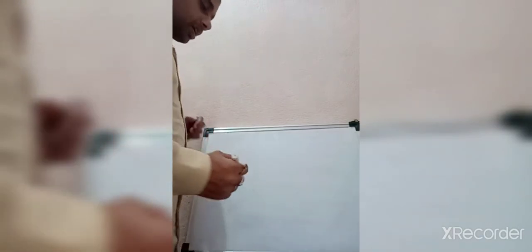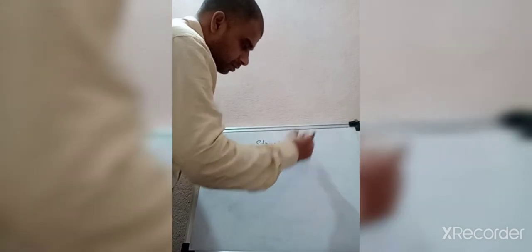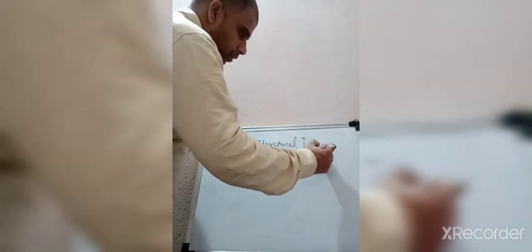So here we will talk about isomerism in alkenes, and you know that isomerism in alkenes can be structural isomerism and geometrical isomerism. The very first one we will talk about is structural isomerism.